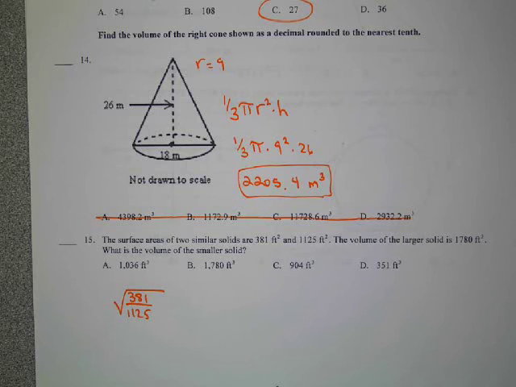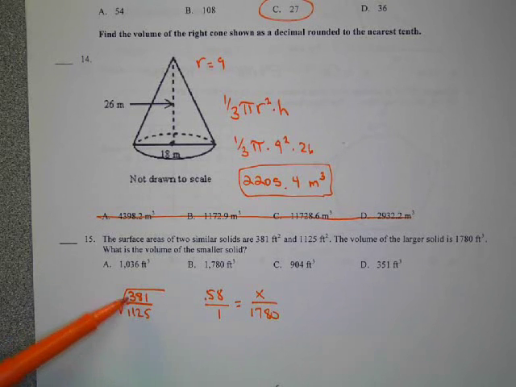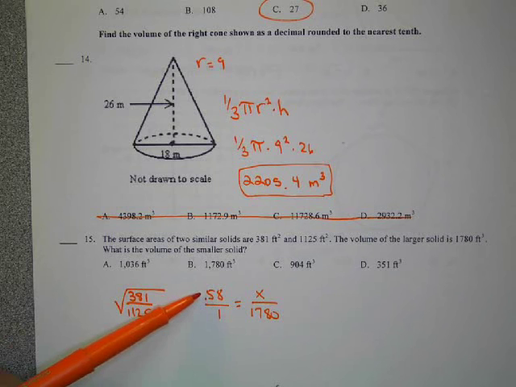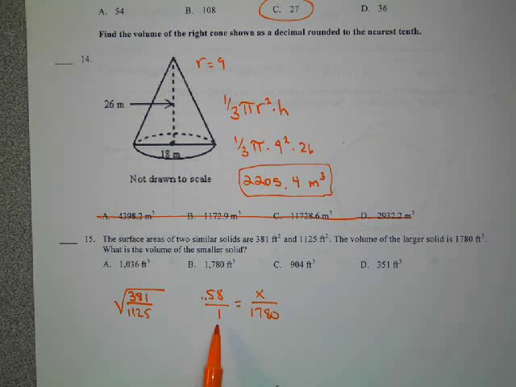And for this one, you're actually going to get a decimal, and you won't be able to change it to a fraction. So 0.58 is the decimal over 1, so that's okay. You can write it like that. And then the volume of the larger solid would go with the 1, 1780. So when you cross multiply, you get a final answer of, to the whole number, 1,036 feet cubed.